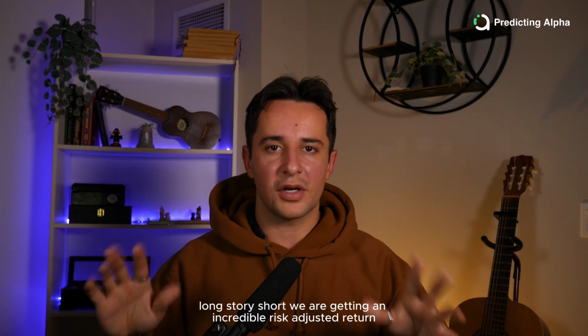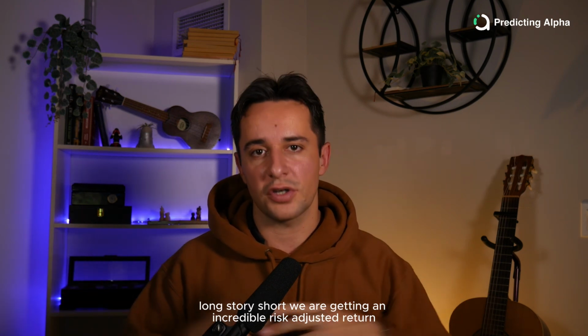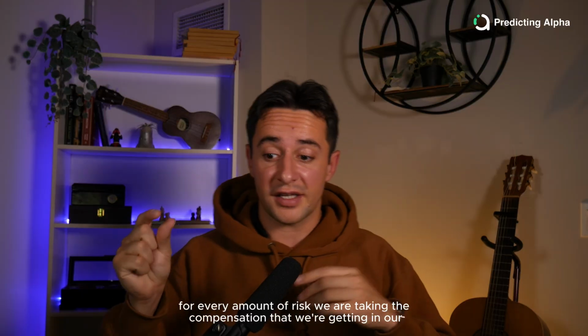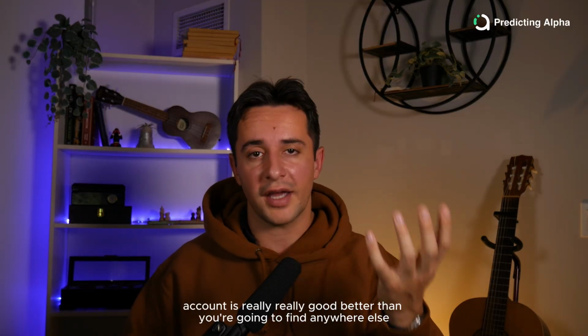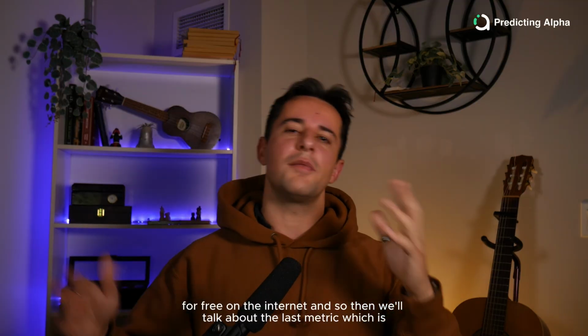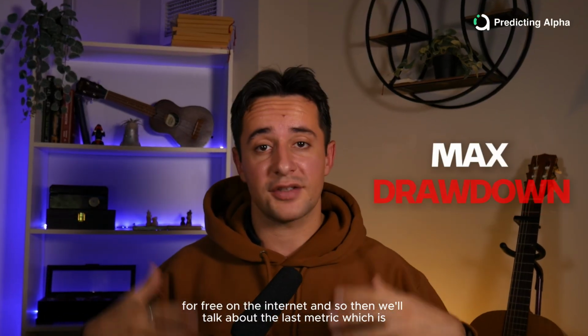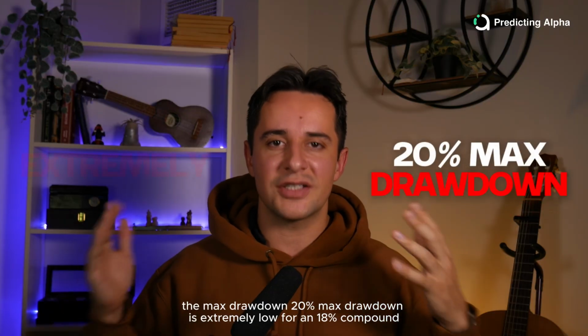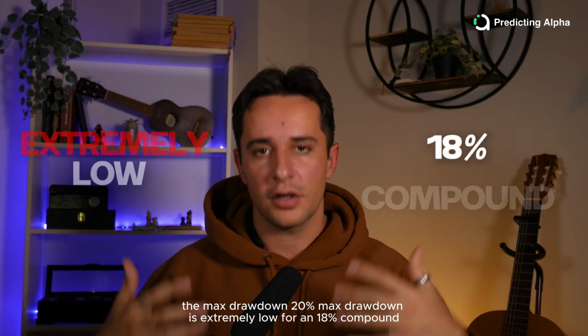Long story short, we are getting an incredible risk-adjusted return. For every amount of risk we are taking, the compensation that we're getting in our account is really, really good. Better than you're going to find anywhere else for free on the internet. And so then we'll talk about the last metric, which is the max drawdown. 20% max drawdown is extremely low for an 18% compound growth rate.